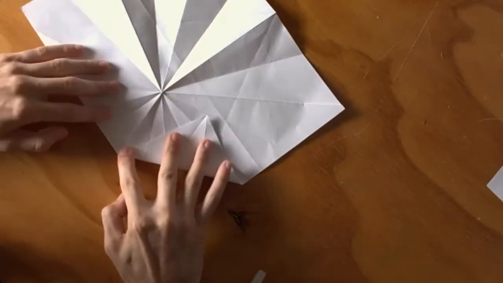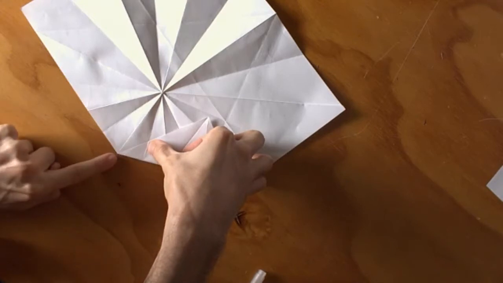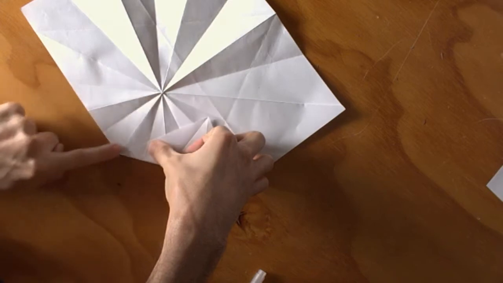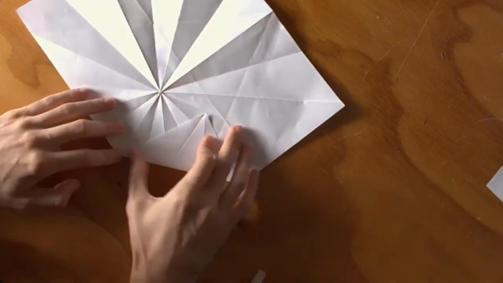So it's those 2 conditions: the line falls on itself, and it hits this vertex, this point of this mountain point with the edge, and that's where I fold.